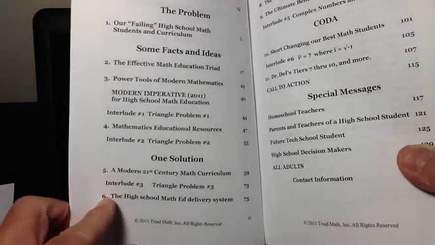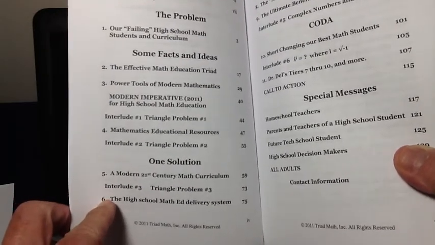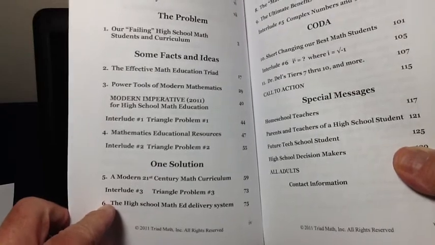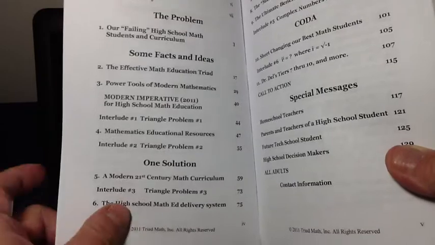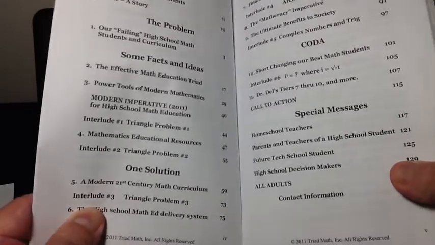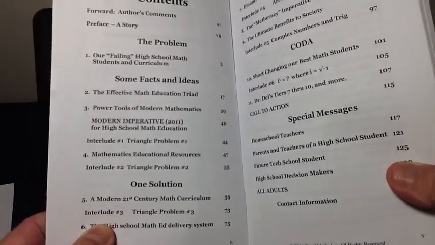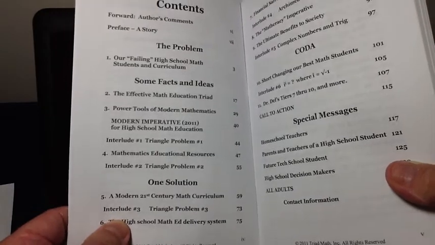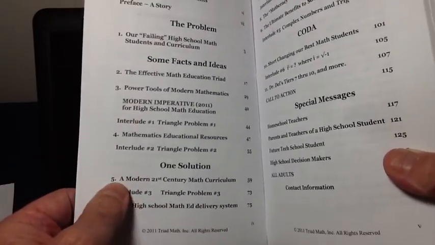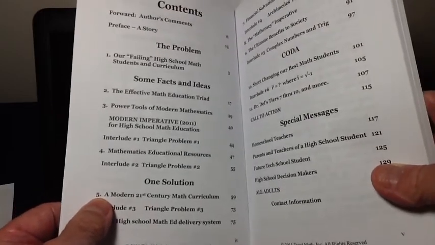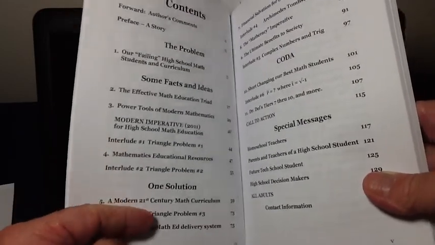And of course, I've already discussed in previous workshops the deficiency of the high school math ed delivery system, because really it can't follow the essentials of good math education because of the way it's done in the batch mode, the classroom mode. But Chapters 3 and 5 are what I would particularly want you to pay attention to.